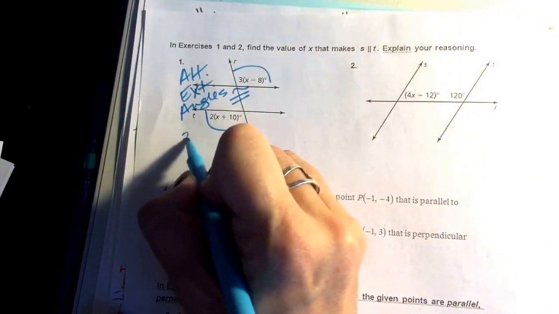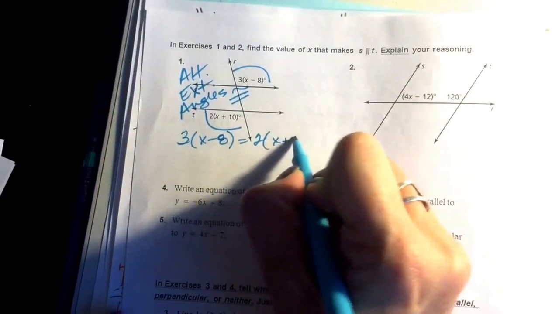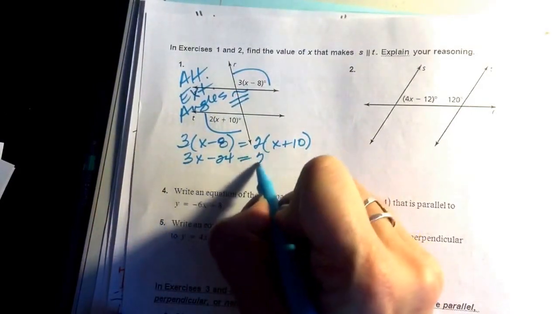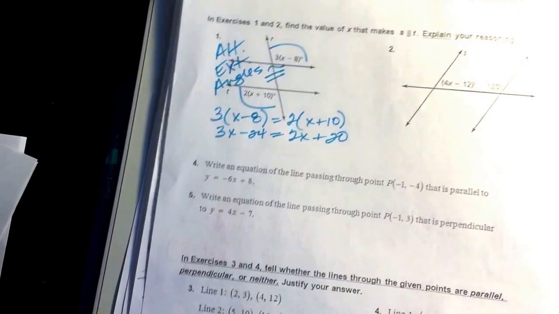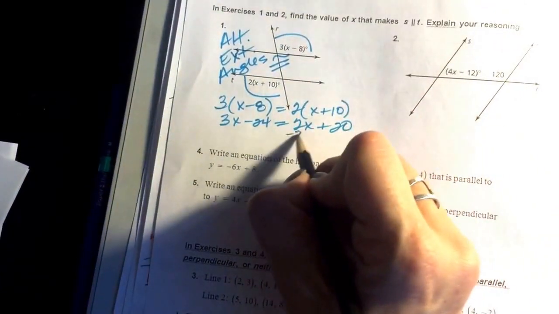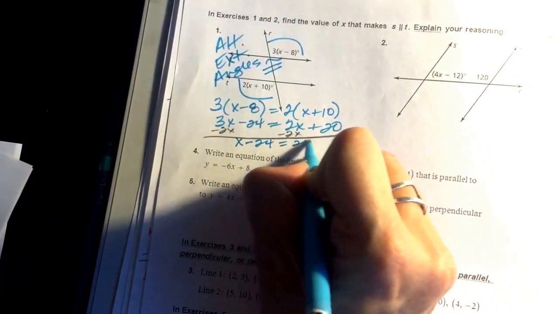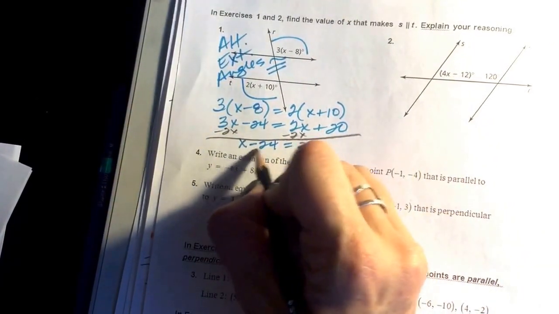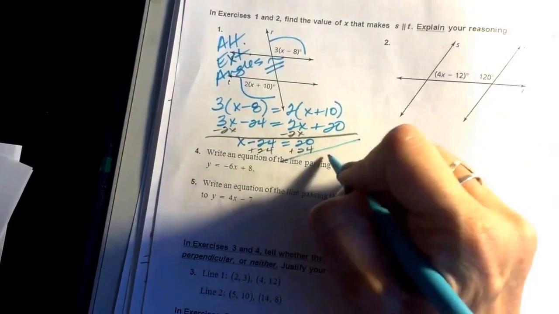So 3 times the quantity x minus 8 equals 2 times the quantity x plus 10. 3x minus 24, I'm distributing, equals 2x plus 20. I'm going to take 2 x's away from both sides. I can solve this problem a few different ways, but this is my choice to start. x minus 24 equals 20. I'm going to add 24 to both sides. x is 44.